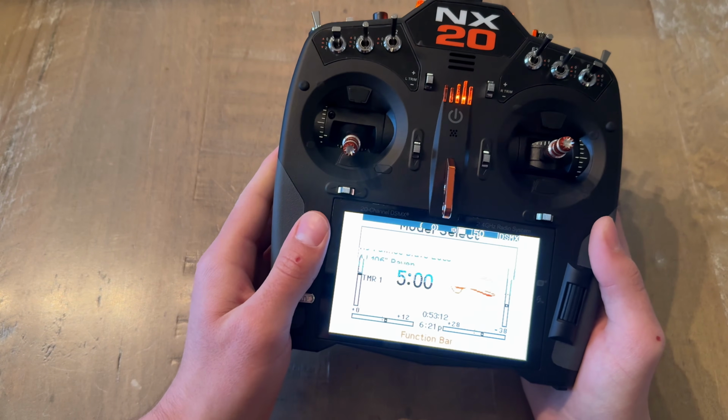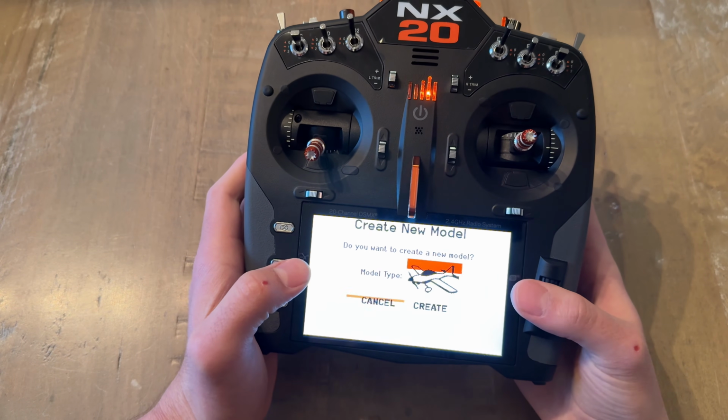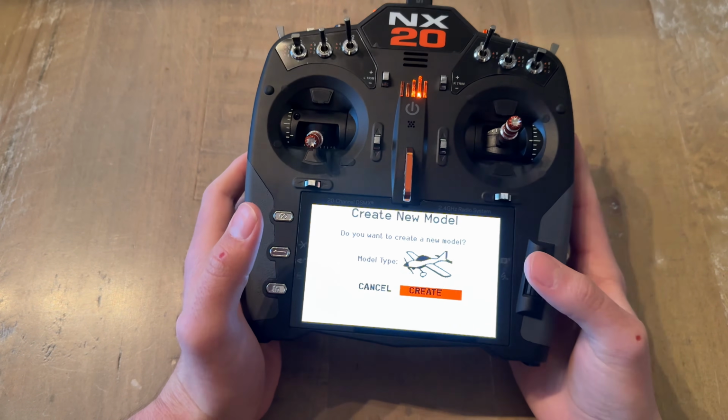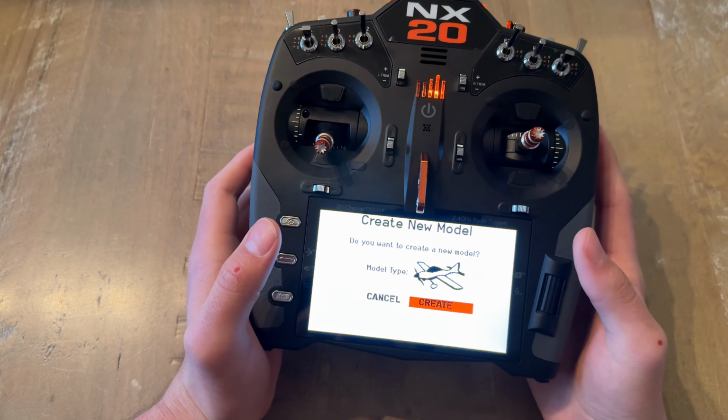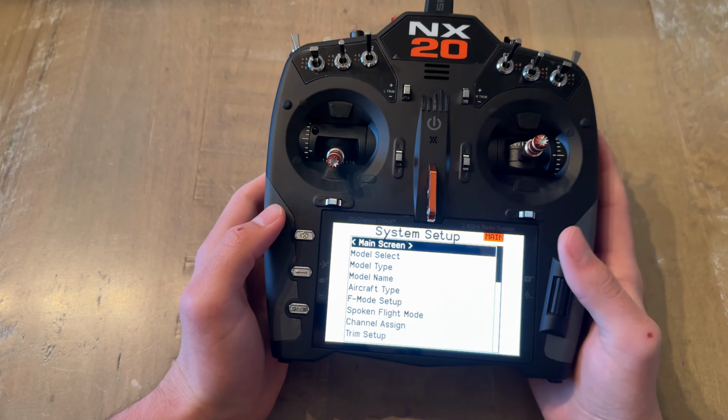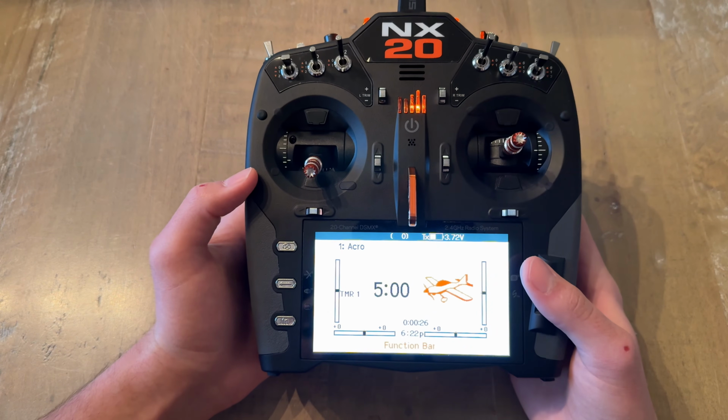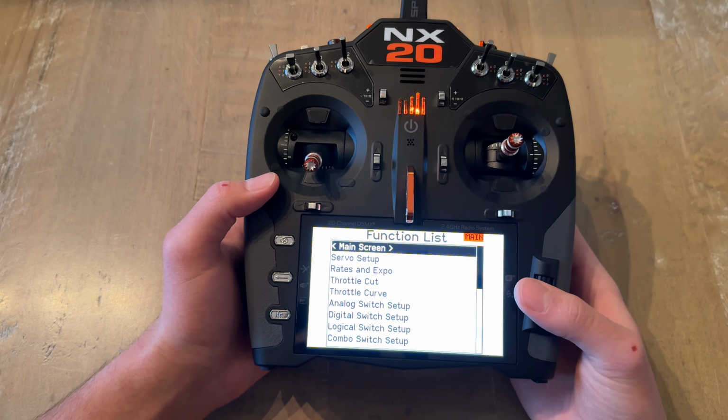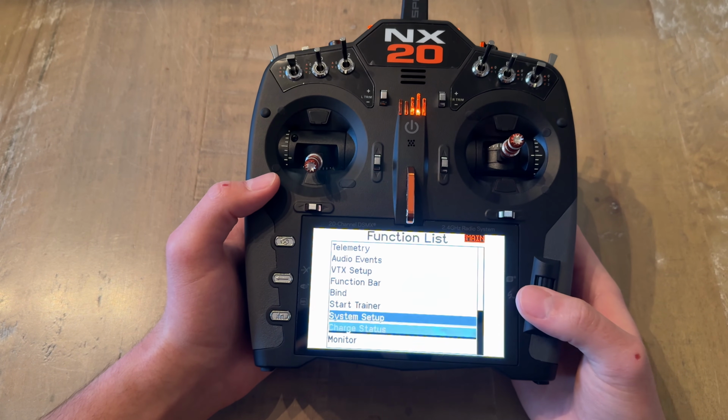Starting out at the very beginning, I'm going to go ahead and just create a brand new model. This is going to be a regular acro model, as you can see. So I'm just going to go ahead and create this model. The first thing that I usually do whenever I create a brand new model is I set up the wing type and tail type configuration.